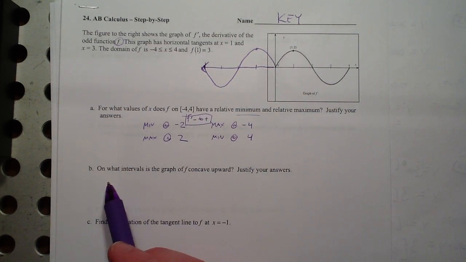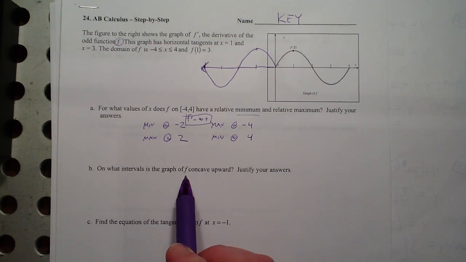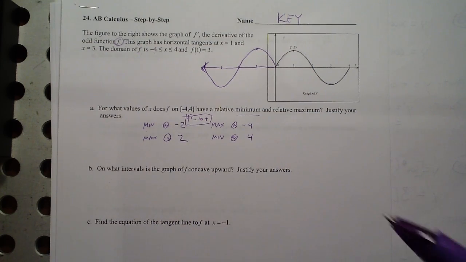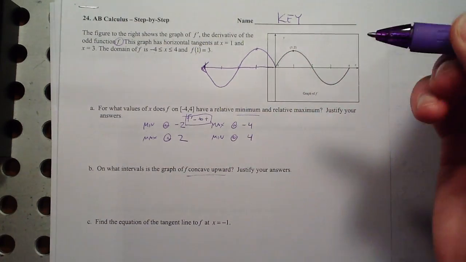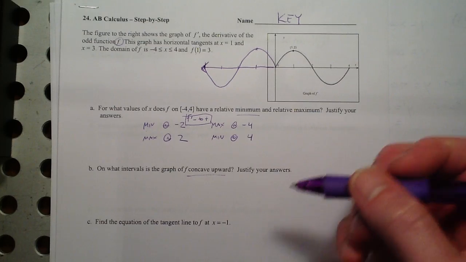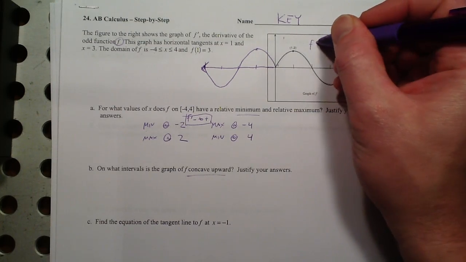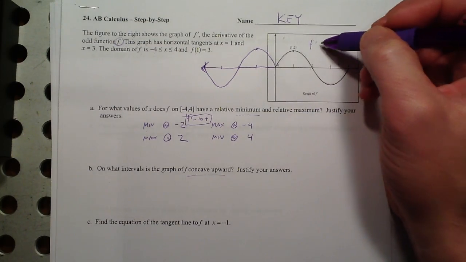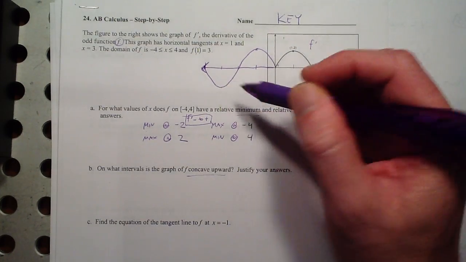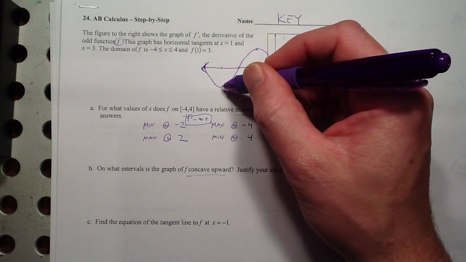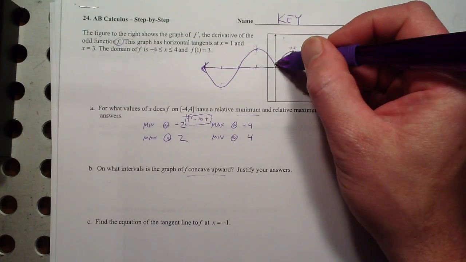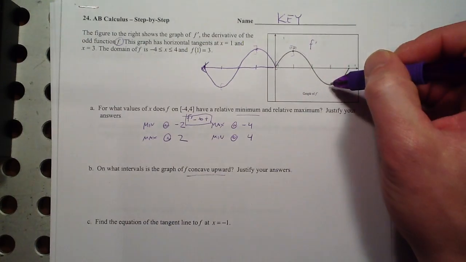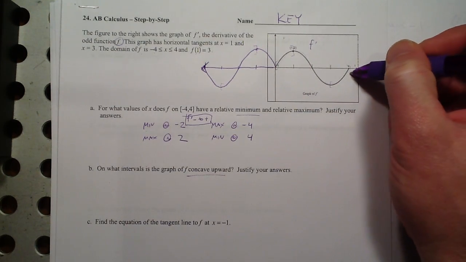Okay, on what intervals is the graph of f concave up? Well, let's see. A graph is concave up when the second derivative is positive, and since this is the first derivative here, the second derivative is positive when this is increasing. So concave up here, here, and here, right?